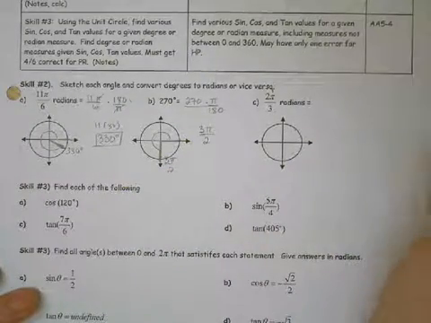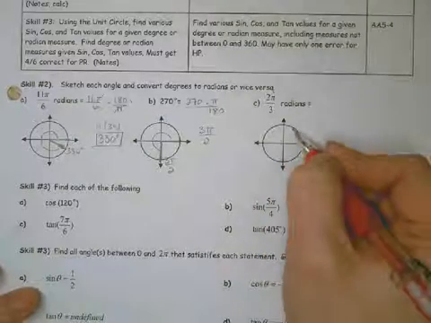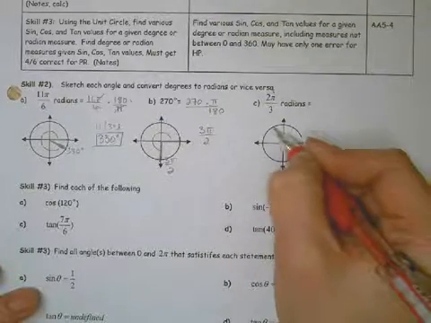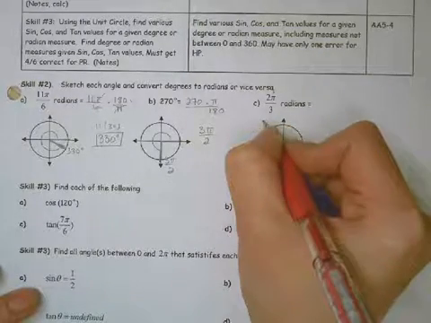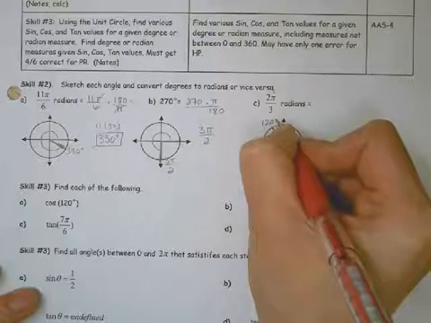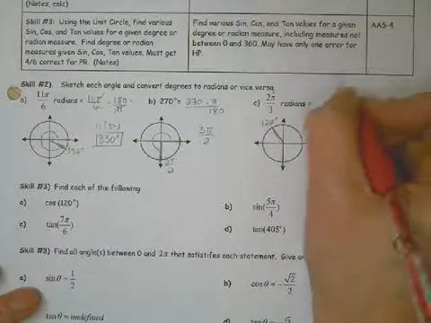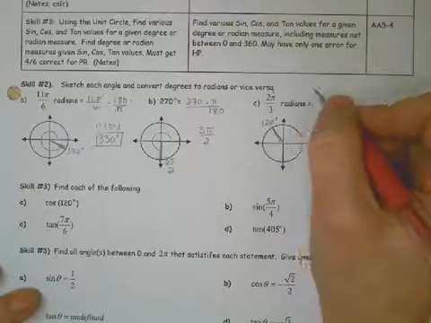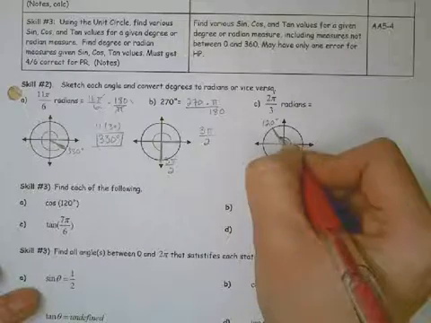2 pi over 3 in terms of radians. So that's 2/3, this is 1/3. There's my 2/3. That is the 120. What is not on this is radian measures and degree measures that are not going to be on your unit circle, so do make sure you're prepared for those as well.